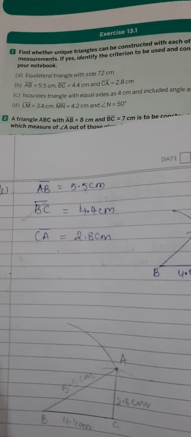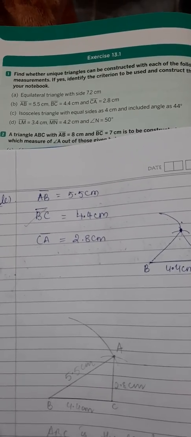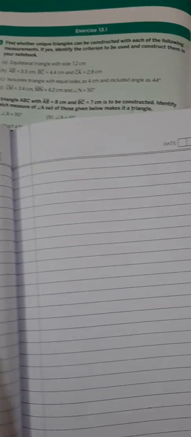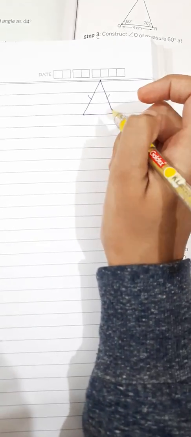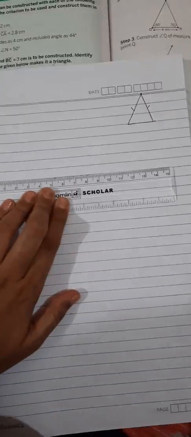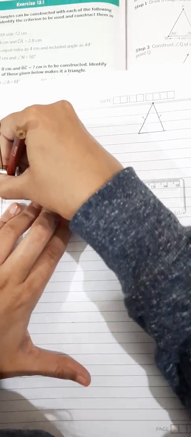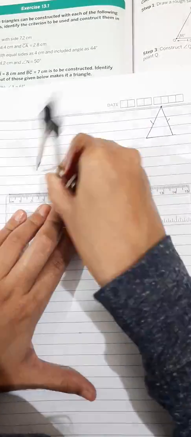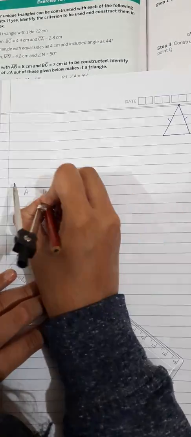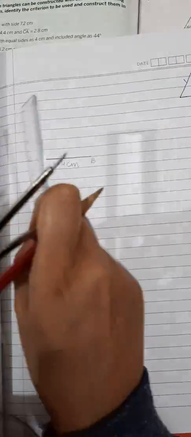Now let us do C part. Isosceles triangle with equal sides 4.4 and the included angle as 44. Now see, an isosceles triangle means one whose two sides are equal, and they are saying the included angle has to be 44. Okay. Now let us draw this. If I am going to draw 4.4, one line 4.4, I am drawing here A and then 4.4.